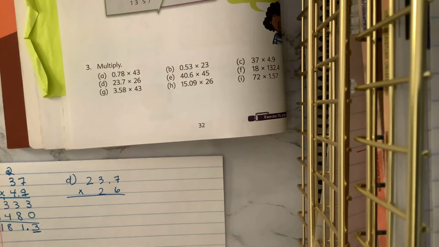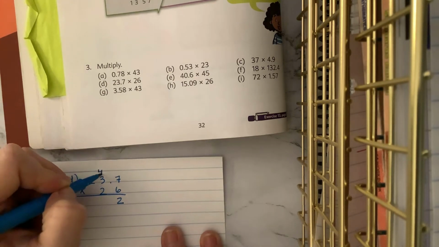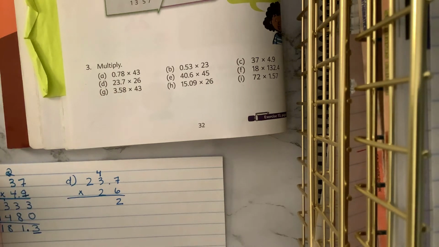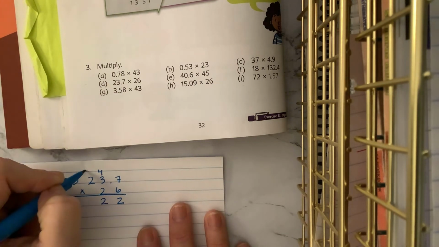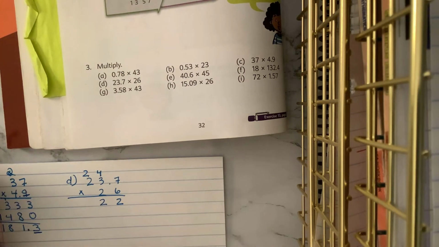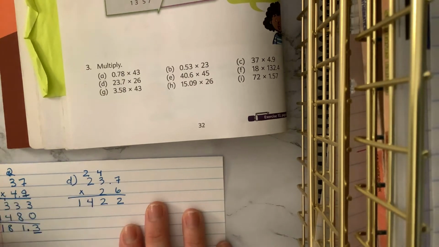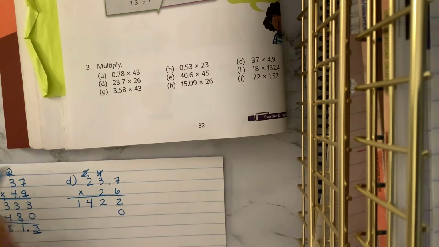And then we multiply. 6 times 7 is 42. So we have our 2 and bring up our 4. 6 times 3 is 18, plus 4 is 22. 6 times 2 is 12, plus 2 is 14. We add our 0 to hold our place, and then we multiply our second digit.